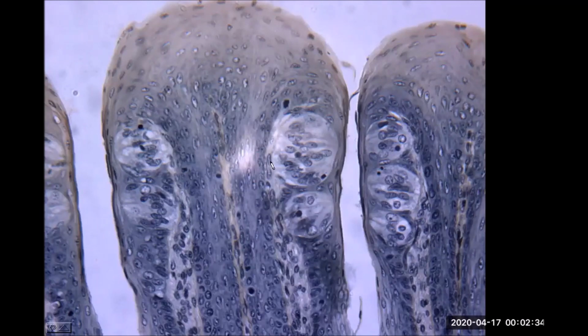And on the lateral portions, this entire cluster here is a taste bud. And we can see multiple taste buds, of course, on the lateral border of the papillae. We can see the staining of the cells within, and the cells within, that's where we're labeling our gustatory receptor cells.